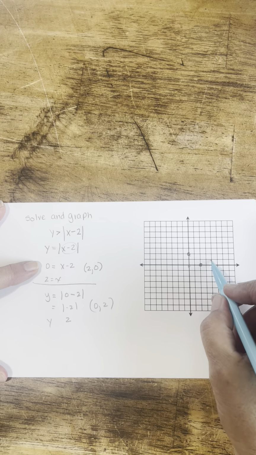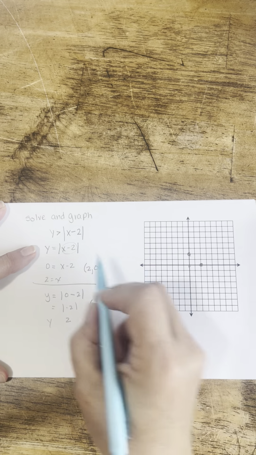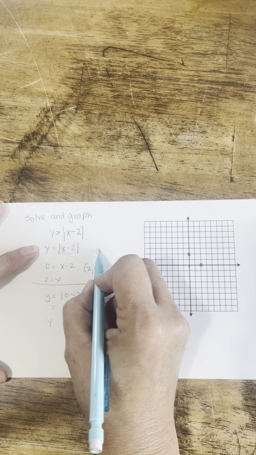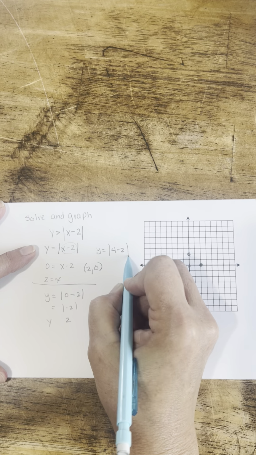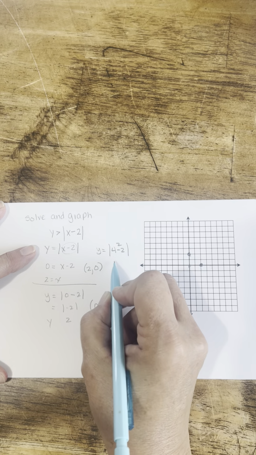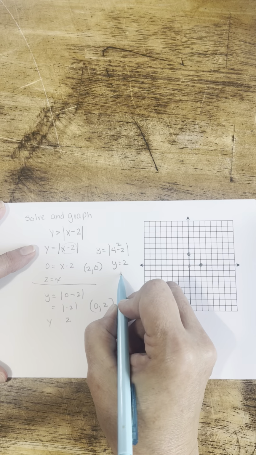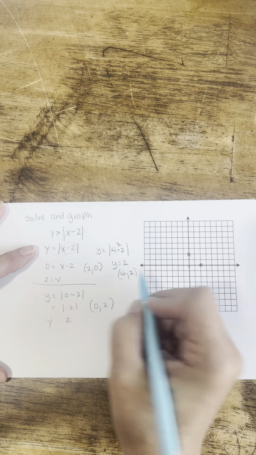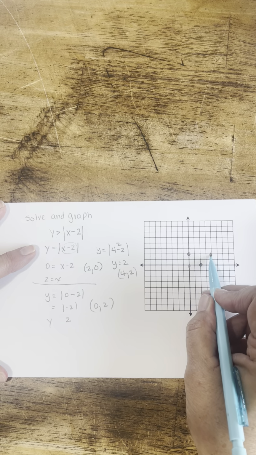Okay. Now let's find a point on the other side. Let's go over here to where x equals 4. If I put 4 in here, then I have y is equal to absolute value 4 minus 2. 4 minus 2 is 2. Absolute value of 2. So y is equal to 2 wherever x is 4. So let's graph that. Over 4, up 2.